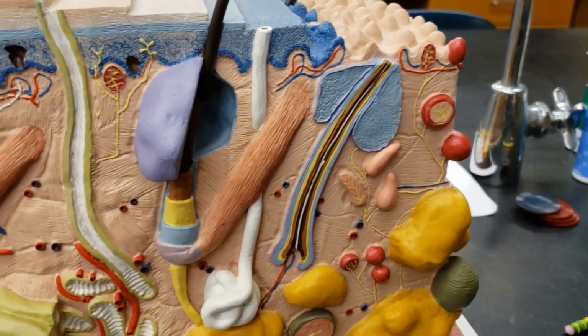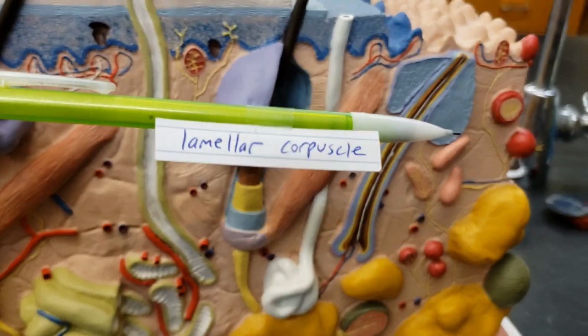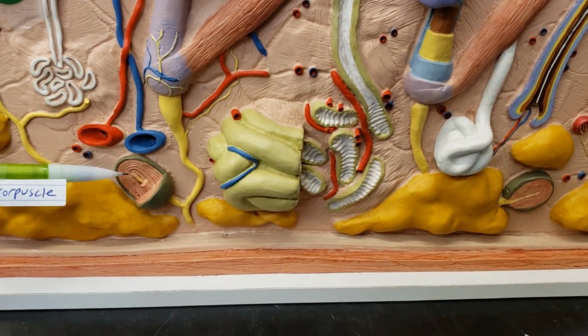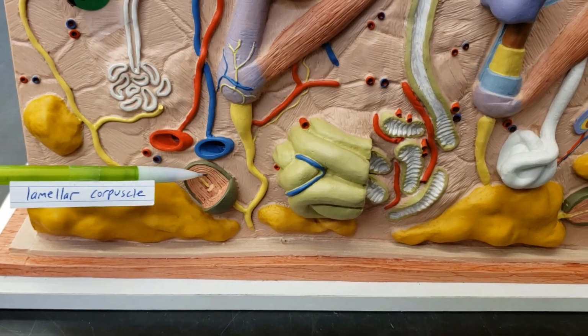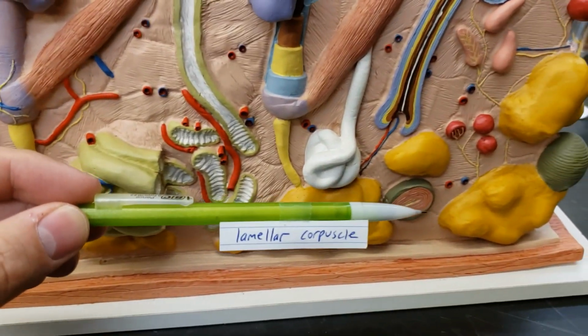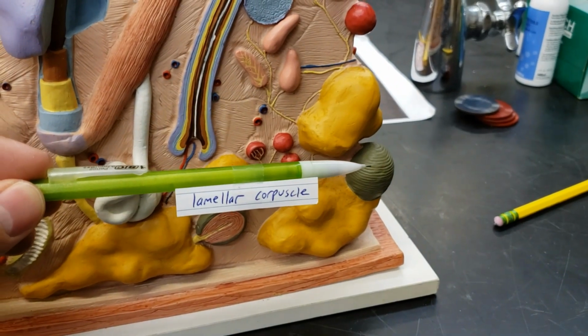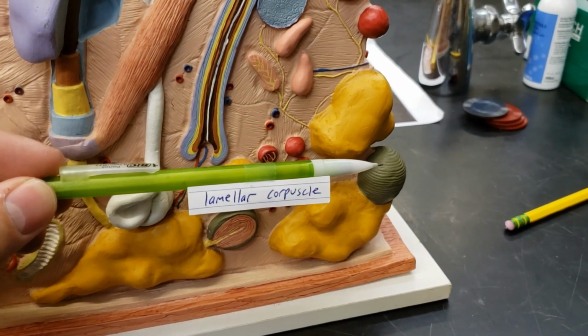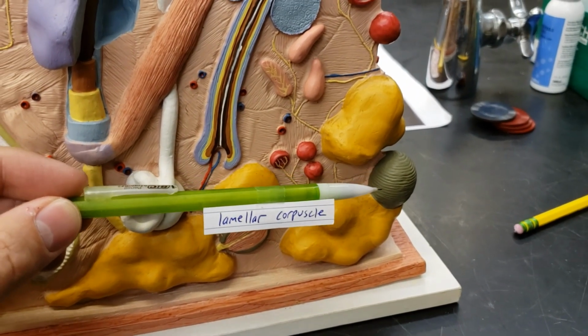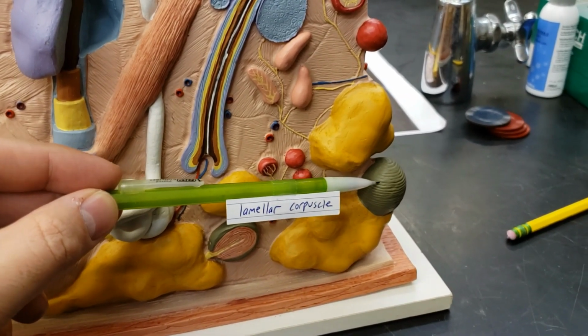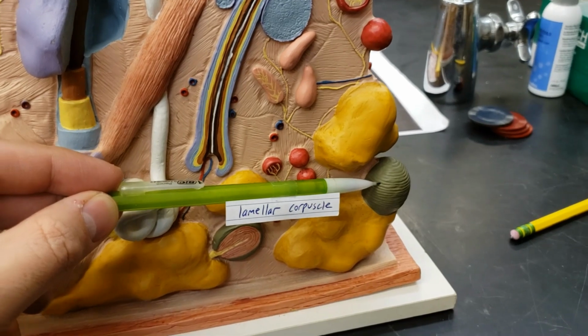And then finally, we have the laminar corpuscle. Now this little sucker is found right down here. This green-looking thing. Also, if we scroll over, this thing where the pencil's pointing to, and then this thing. So it's an olive greenish looking thing. It's also used for pressure and for stretch. And that's it, the laminar corpuscle.